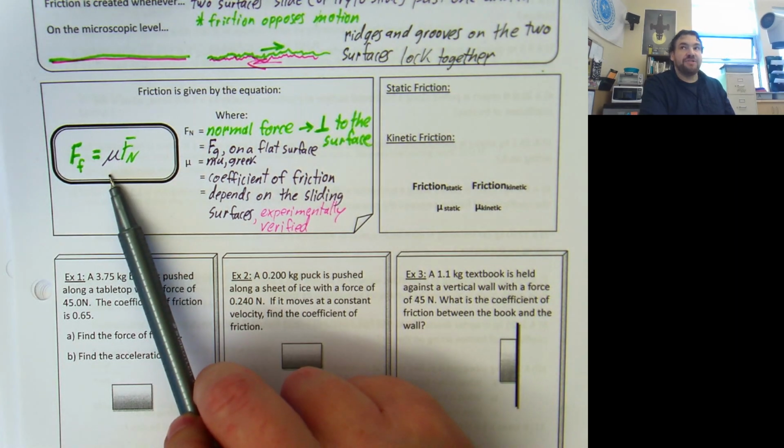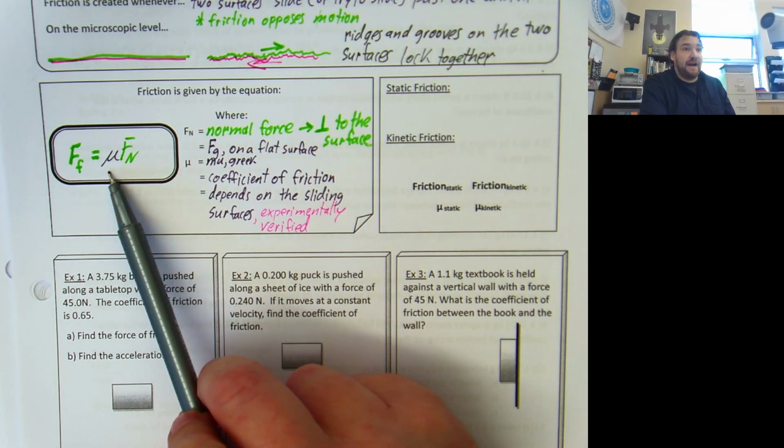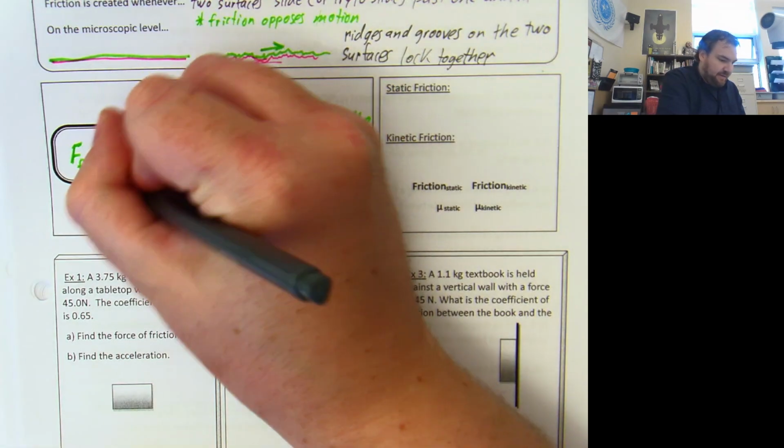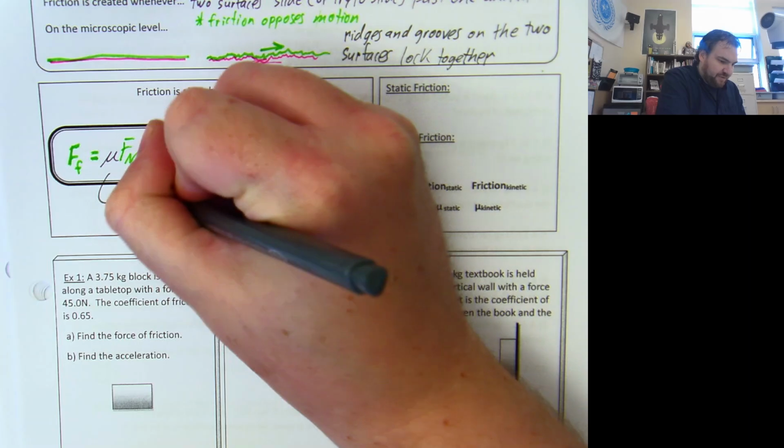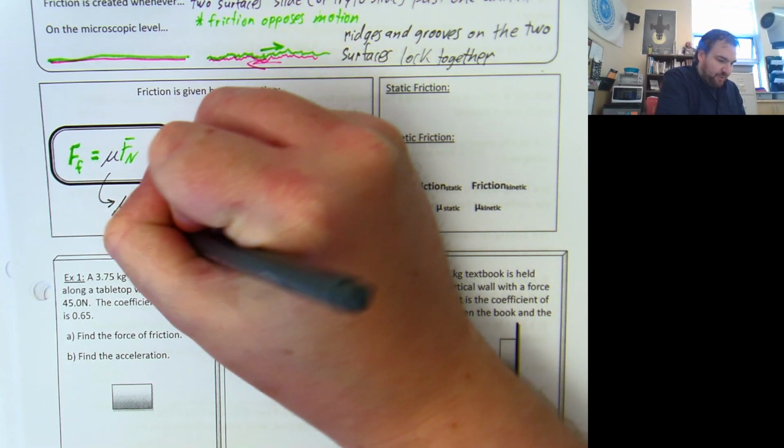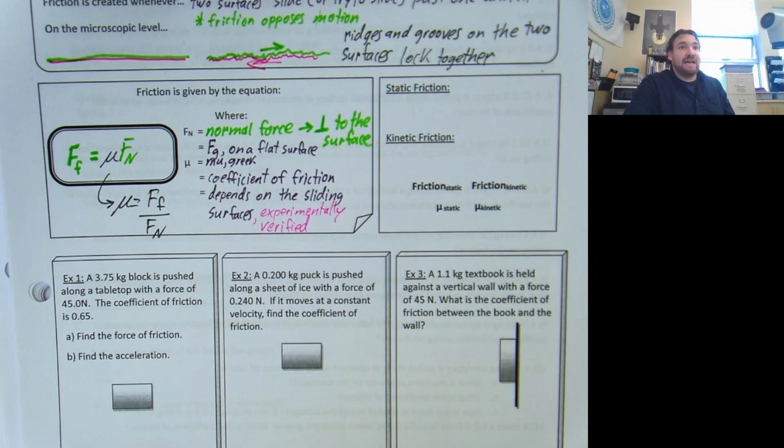How do I get mu alone in this equation is another way to say that same thing. Divide Fn over, and I'm going to get mu equals the force of friction divided by the normal force, which is going to be the lab that you guys are going to do for me.